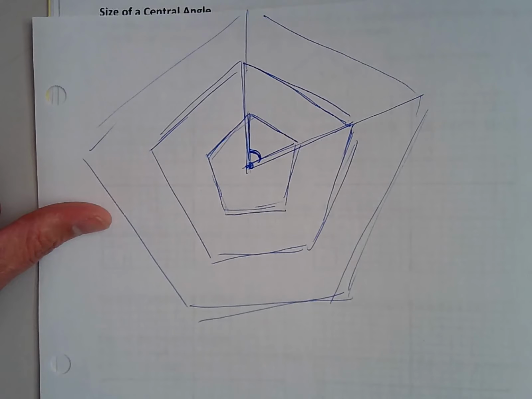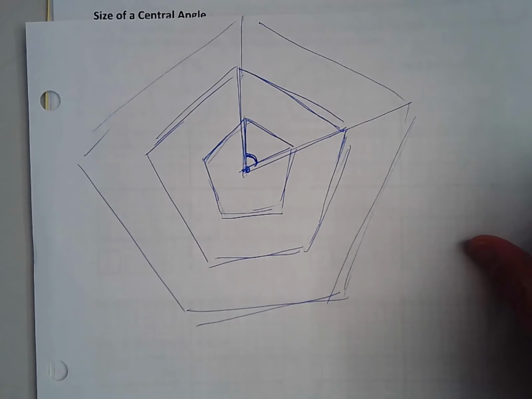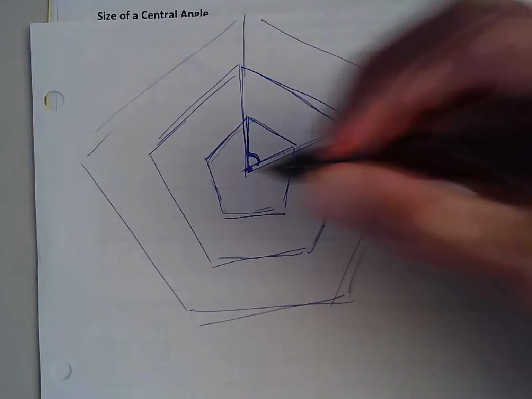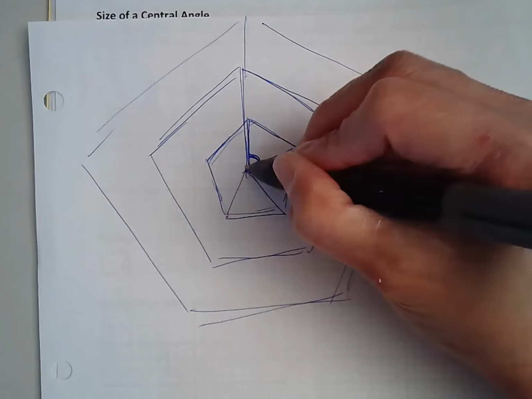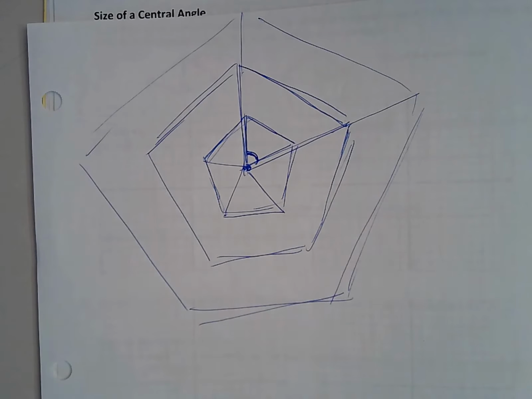A student says: you measure the angle and subtract it from 360 divided by the four remaining sides. Okay, that's kind of interesting. Where did 360 come from? I don't see 360 here. Does anybody see 360 degrees in here?